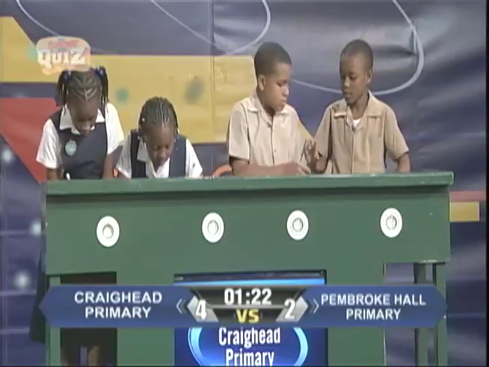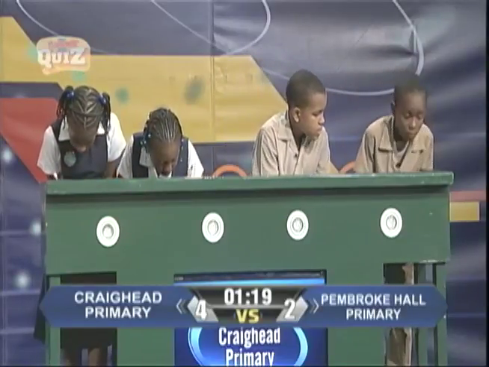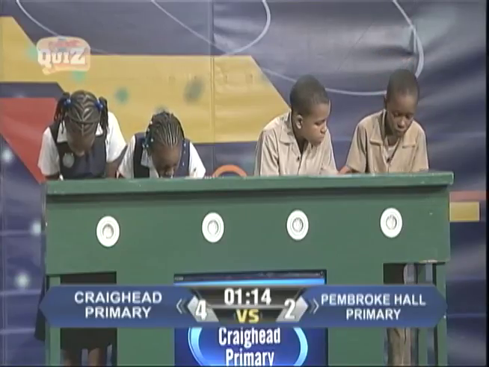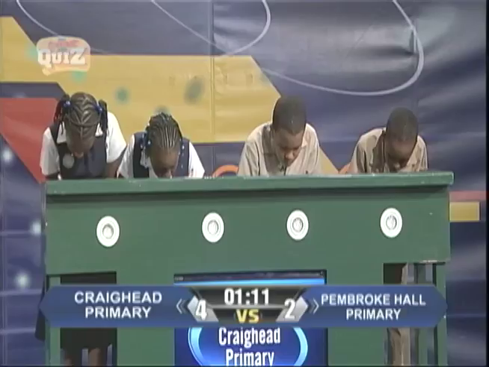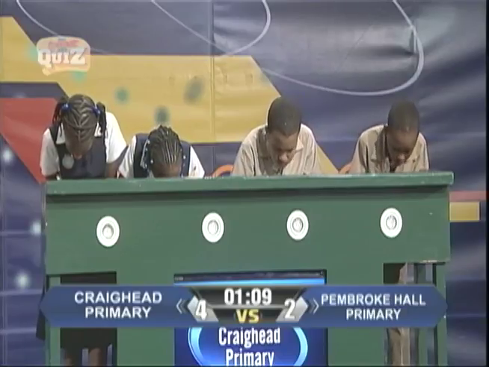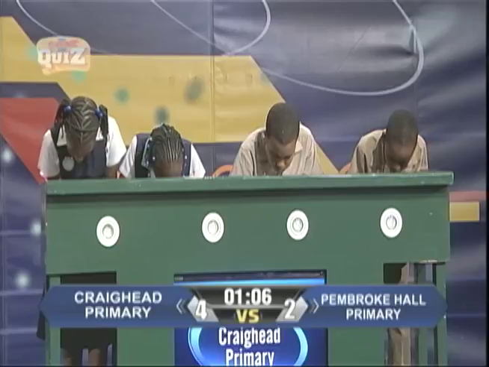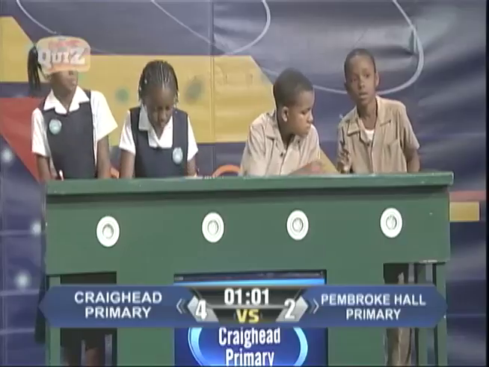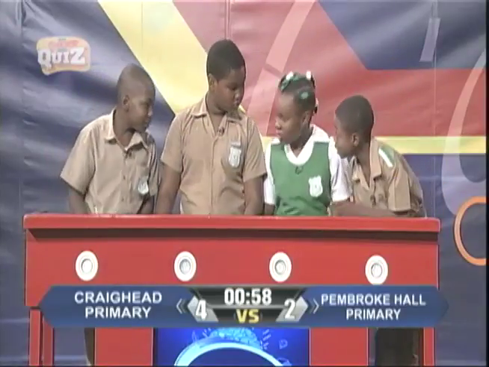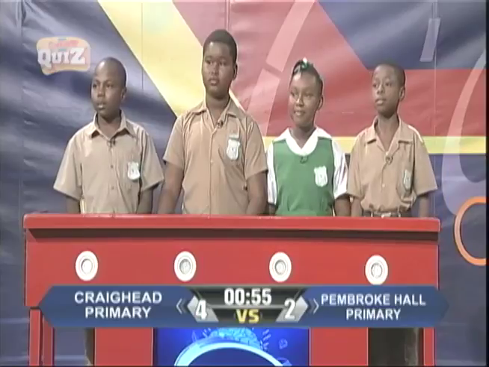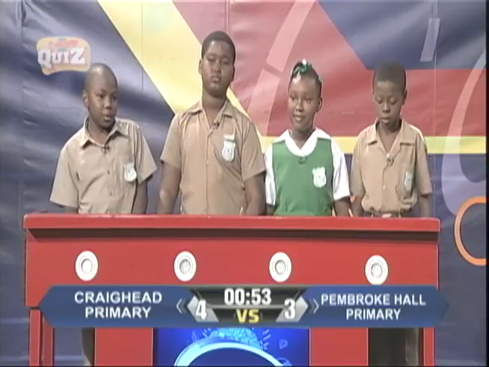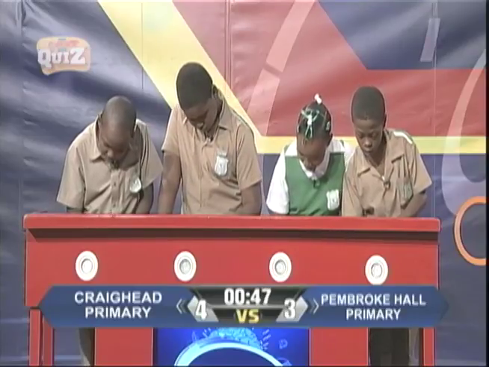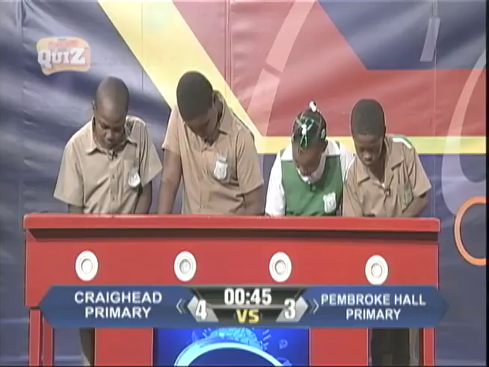Craighead, if x equals 4 and y equals 2, what is the value of 5x minus 3y? Question passes to Pembroke Hall. 14. That's correct. And still with you, Pembroke Hall. If A equals 6 and B equals 3, what is the value of 5A plus 6B?